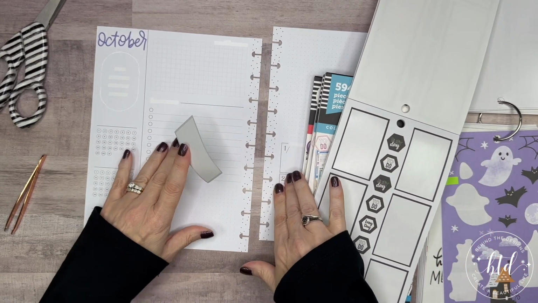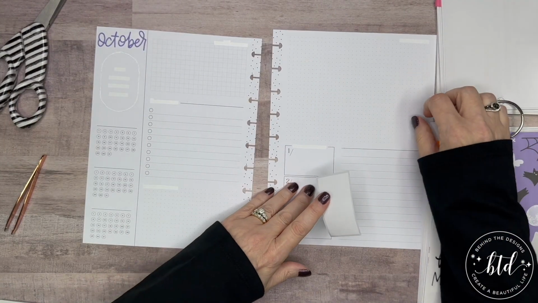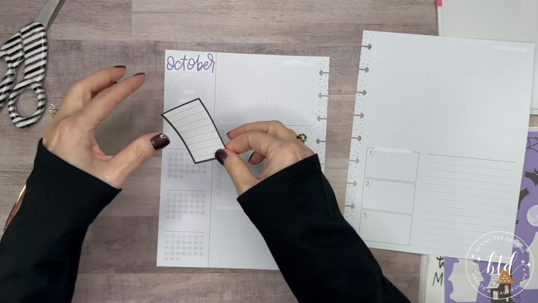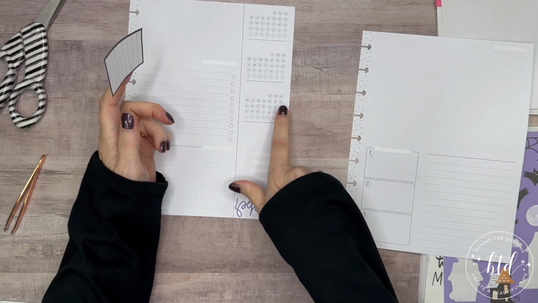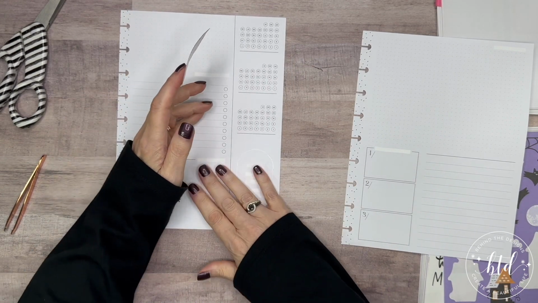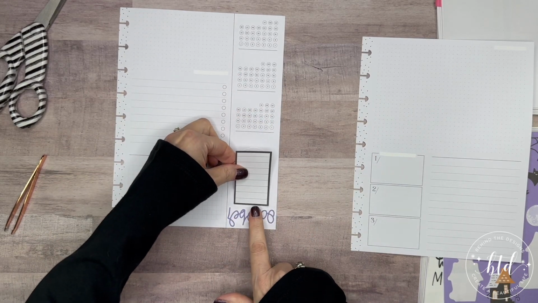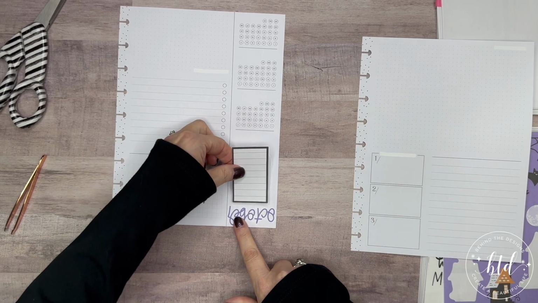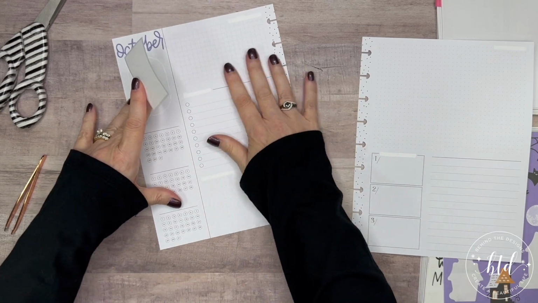So I'm going to go ahead and get this one on. And let me turn this upside down because I am still going to use these headers here. So I don't really want to use those up, or impede on that space. So I just have to make sure this is just barely going to cover it. So I'm probably going to do some kind of decoration.